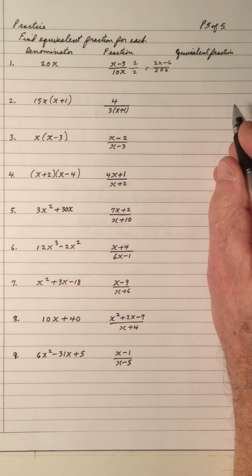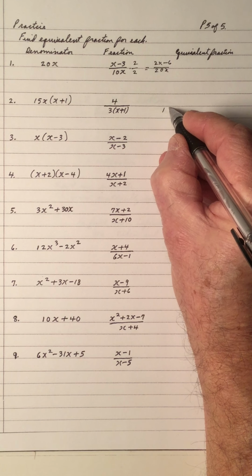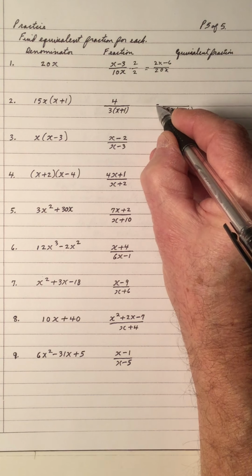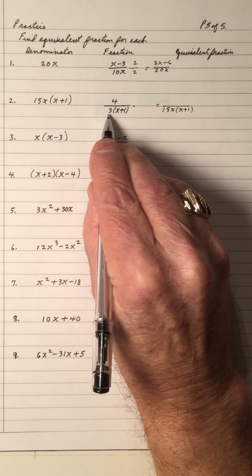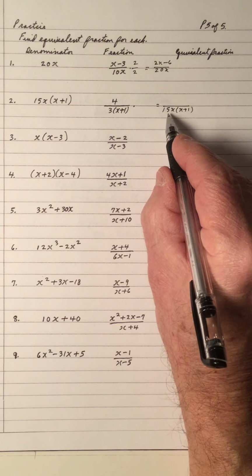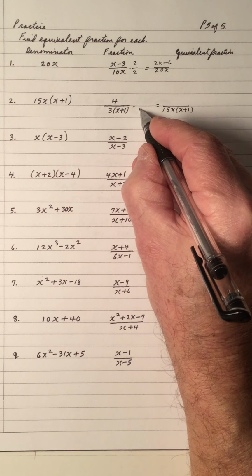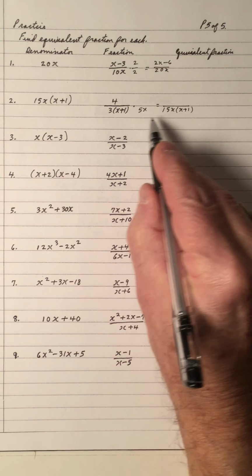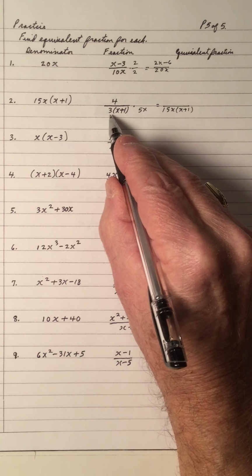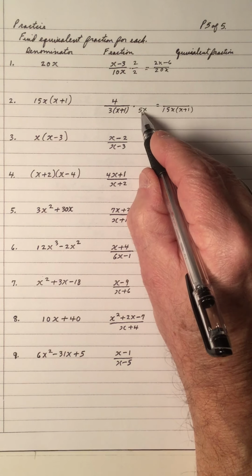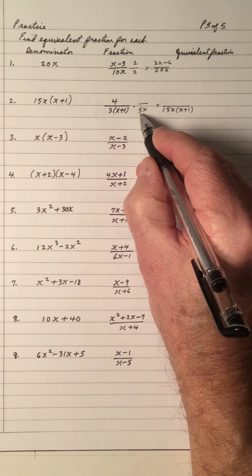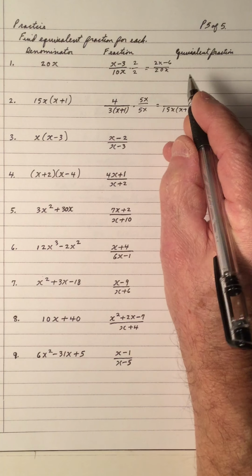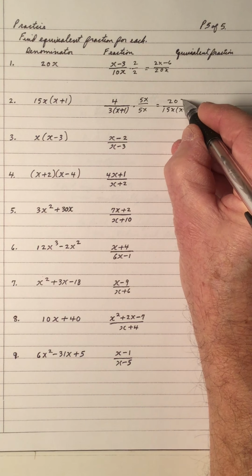That has that denominator. And right here, I need 15x times x plus 1. So what am I going to multiply 3 times x plus 1 by to give me this? So I need a 5. 5 times 3 is 15, and I need an x. Notice x plus 1 is there, 3 is there. So 3 into 15x is 5x. So if I put 5x on the bottom, I have to put 5x on the top in the numerator. Multiply 20x.